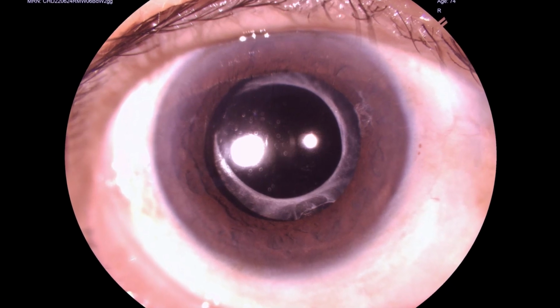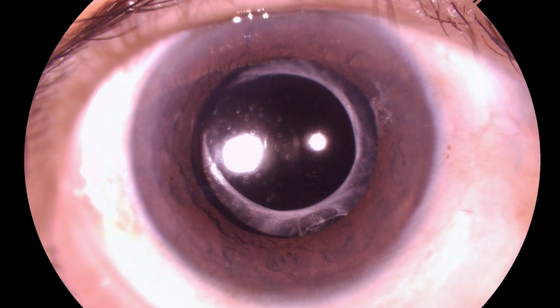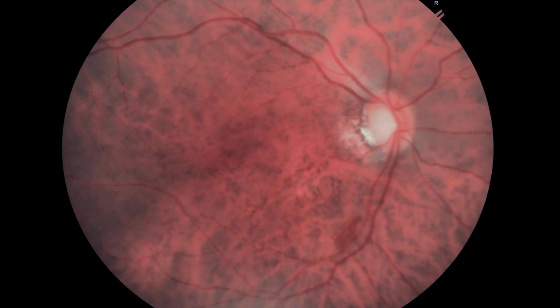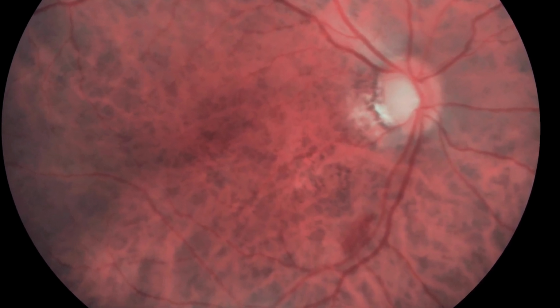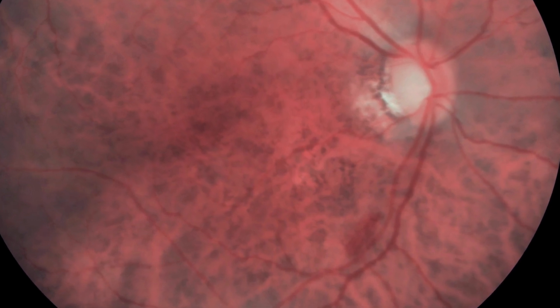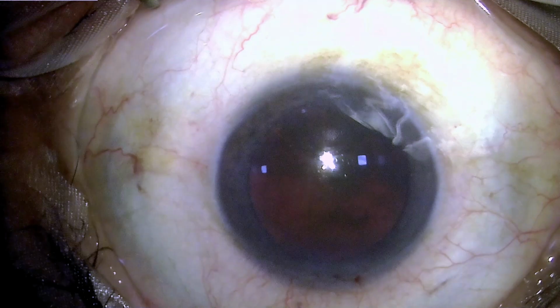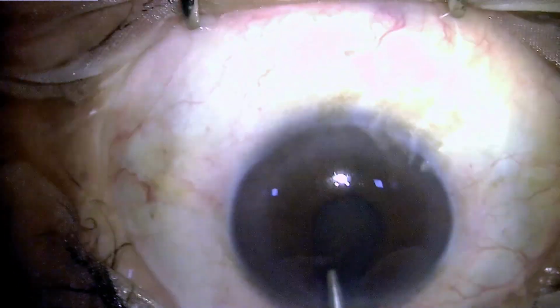fundus was normal. And this is the other eye which was pseudophakic, showing some amount of peripheral anterior capsular opacity and some amount of phimosis. This was the fundus which showed a splinter hemorrhage away from the disc and a suspicious cup, although the IOP was very much normal. So we proceeded for the phacoemulsification surgery for this eye, which was planned for cataract surgery and IOL implantation because of visually significant cataract.